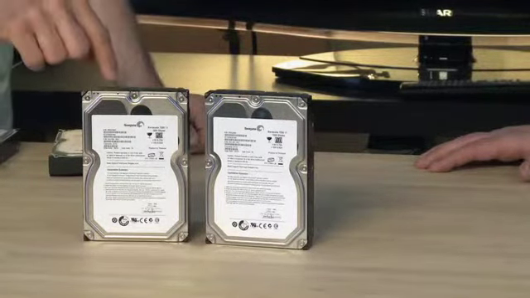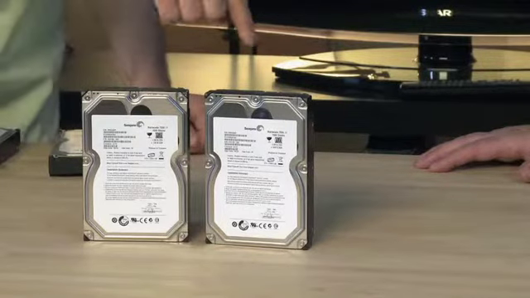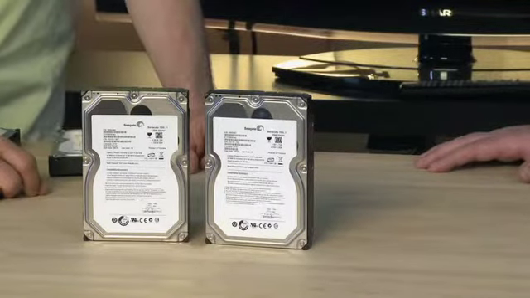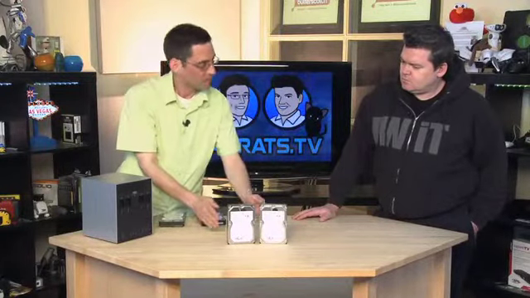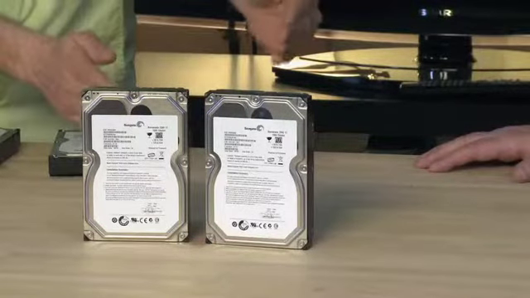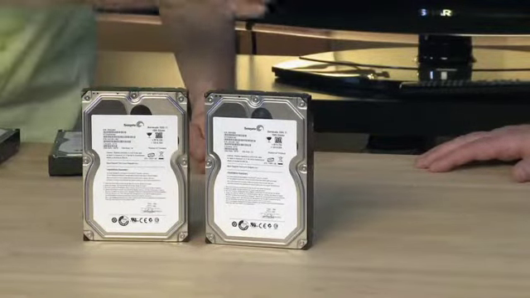So we've got 1.5 terabytes on this drive here. We've got 1.5 terabytes on this drive right here. RAID 0 uses something called striping, and it's called striping because it puts a stripe of data on this one, then it puts a stripe of data on this one, then a stripe of data on this one, and then one on this one. So back and forth between the two.